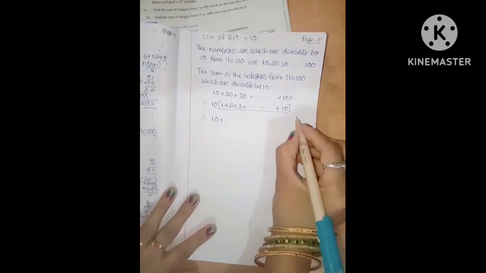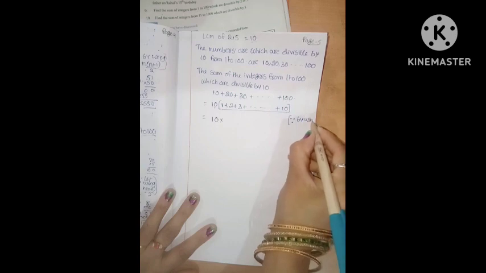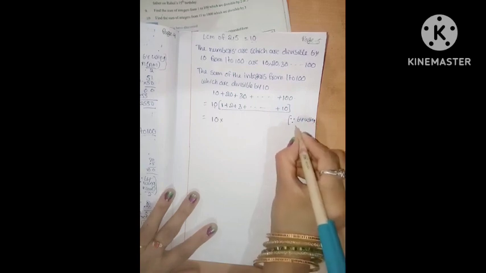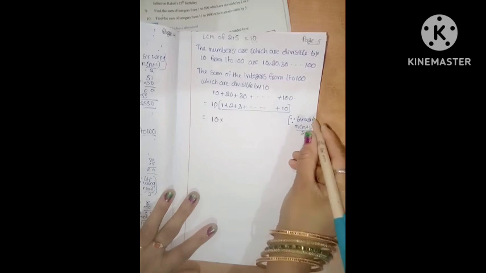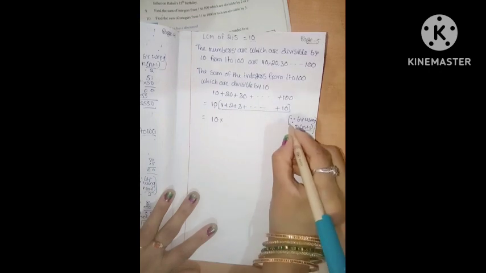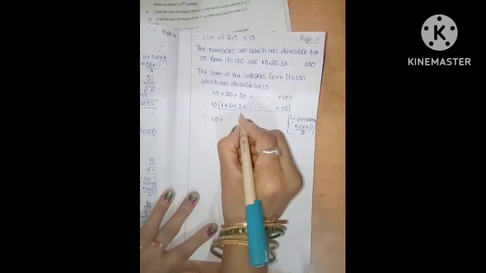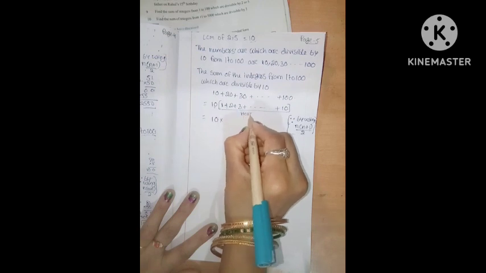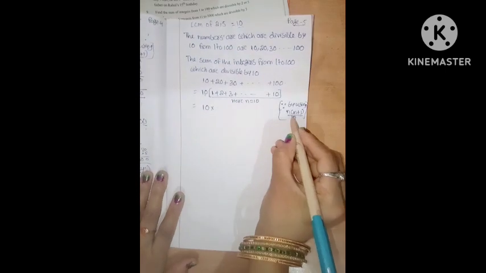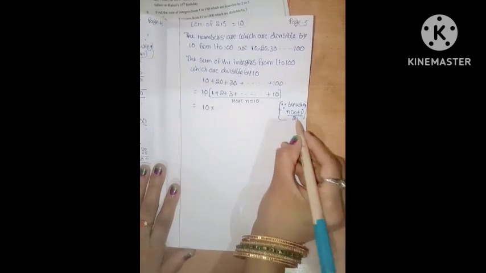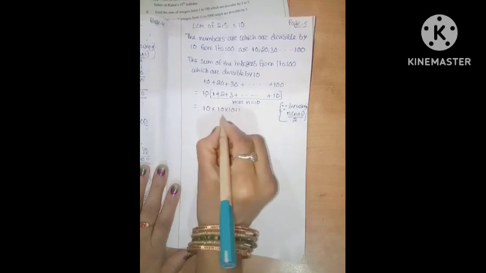For the bracket terms, we use one formula. That formula you know, Gagan Sai: the sum of the first n natural numbers formula, n into n plus 1 by 2. Using this formula for the bracket terms 1 to 10, here n equals 10. Substitute the n value in this formula: 10 into 10 plus 1 by 2.